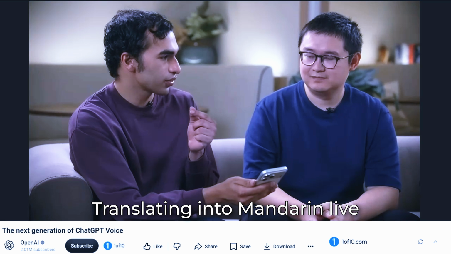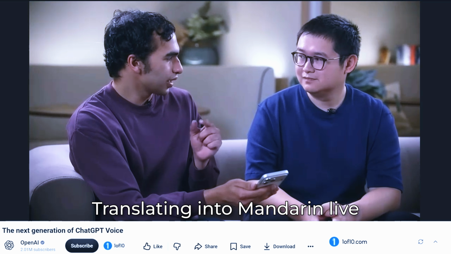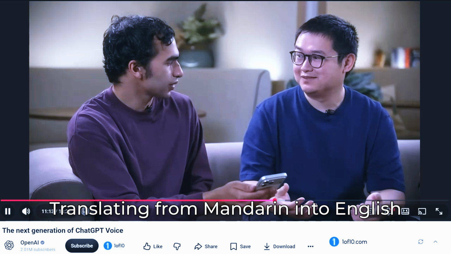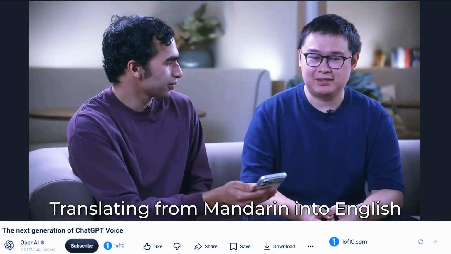And the model is able to sort of overlap my speech and have these really quick back and forths. I completely agree. I also really enjoy brainstorming with this model.